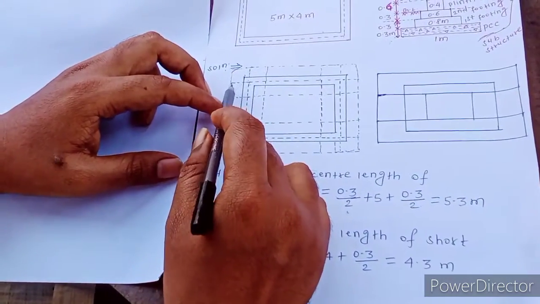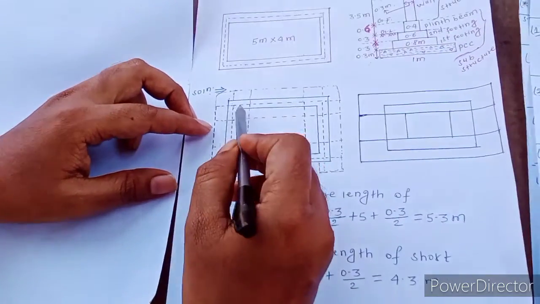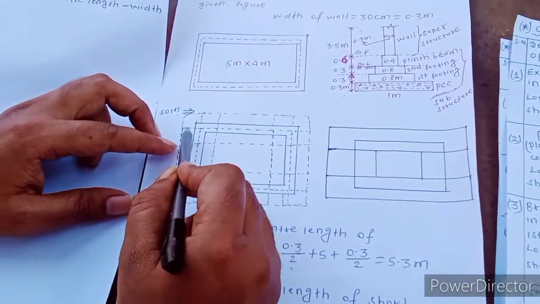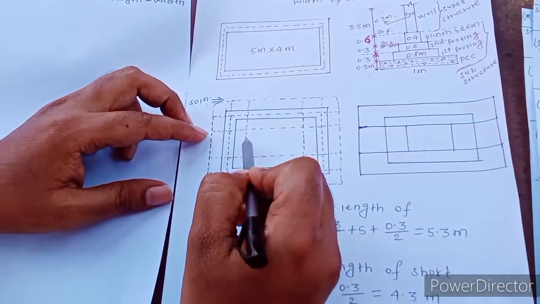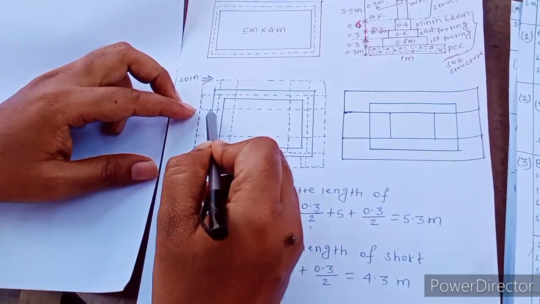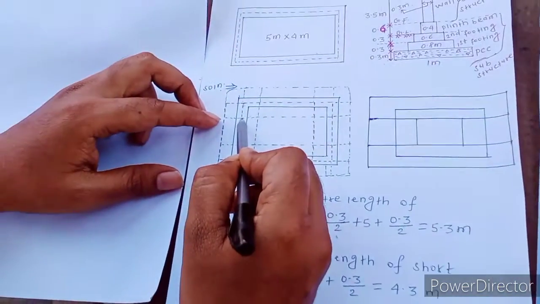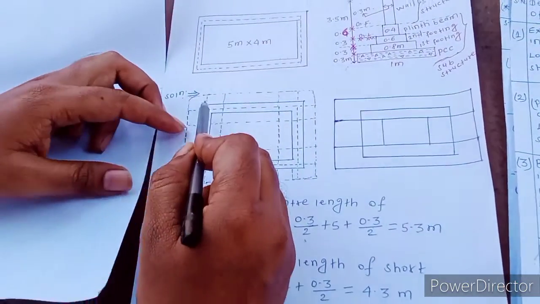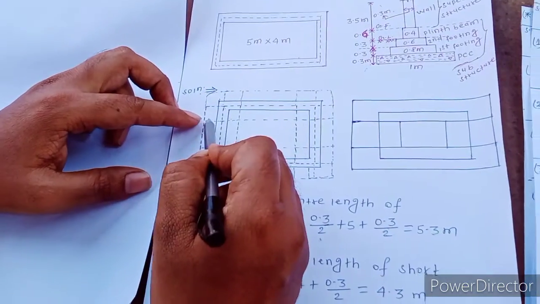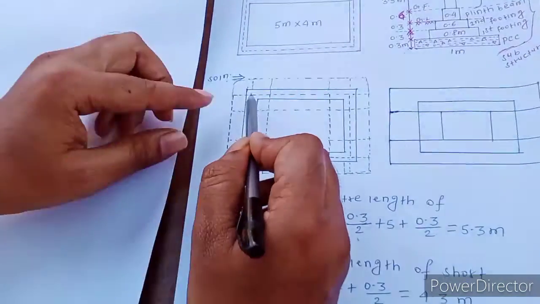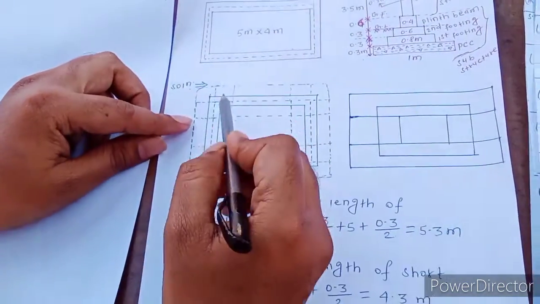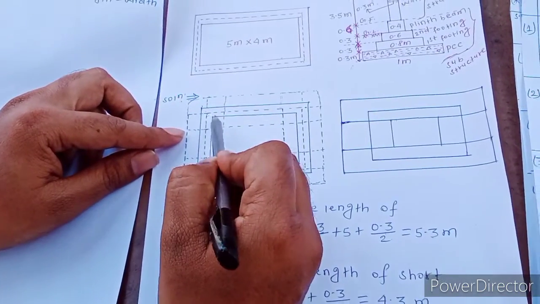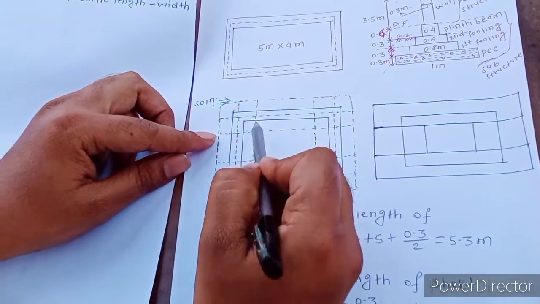So what about this portion? Because we have added only the center line, the width of this wall is 1 meter up to here, but we have taken only from the center line, so the width is complete only here to here. So to maintain this short wall, we increase the length of this width from here to here.